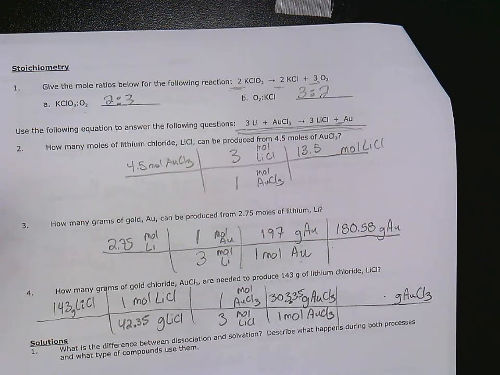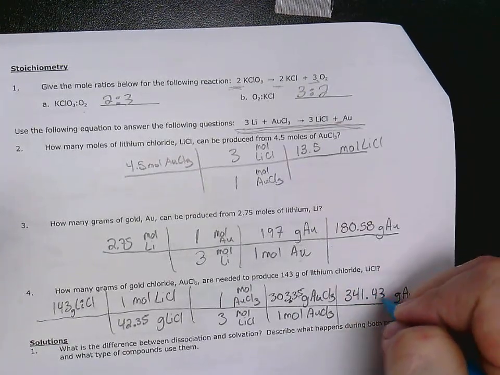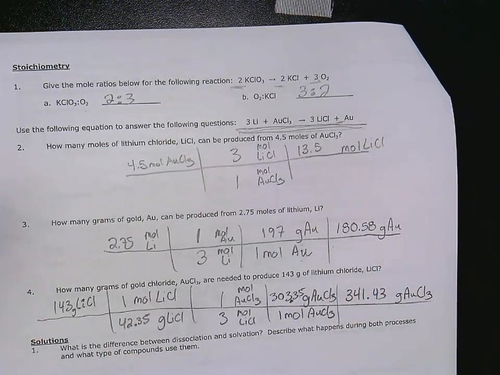Now it's math. It's literally 143 times 1 times 1 times 303.35. Enter. Divided by 42.35. Enter. You notice I hit enter after every time. Divided by 3. Enter. That is 341.43 grams. And I know I got that right because y'all already did that one in front of me.